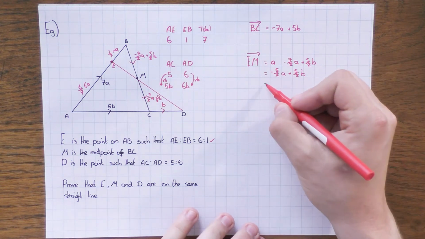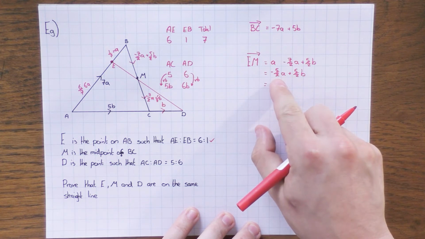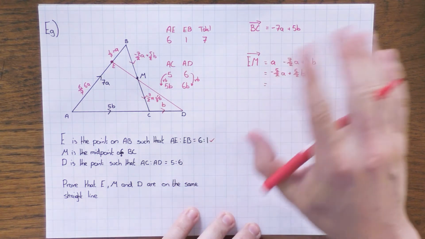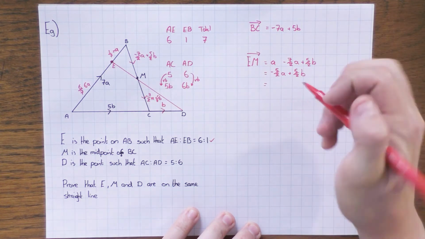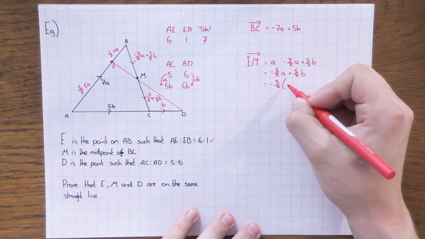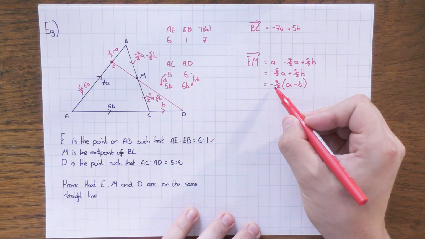What can we do now? Well, I'm going to factorise minus 5 over 2. Now, what some people do is they'll factorise 5 over 2 out and leave you with minus a plus b, and that's absolutely fine. I don't like doing that, so I'm going to factorise out minus 5 over 2, which will leave me with a and then minus b in there. And you can check when you've done that to expand it.